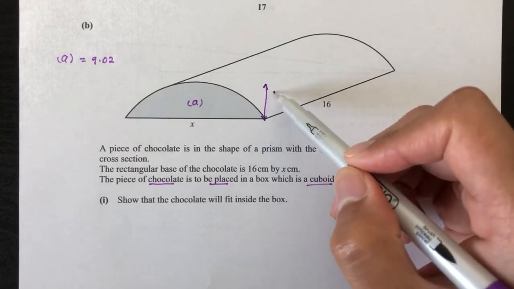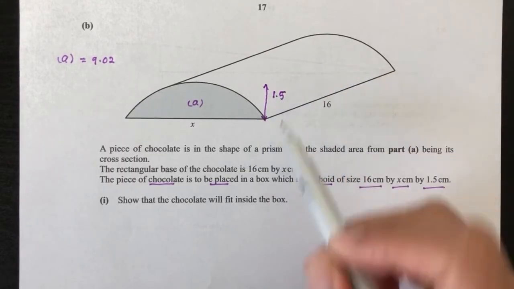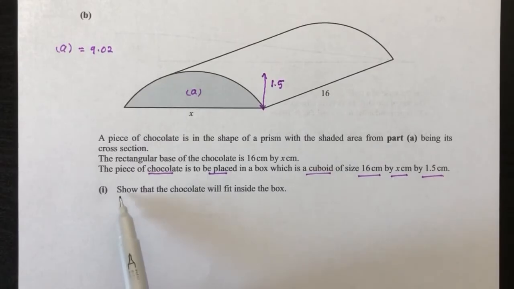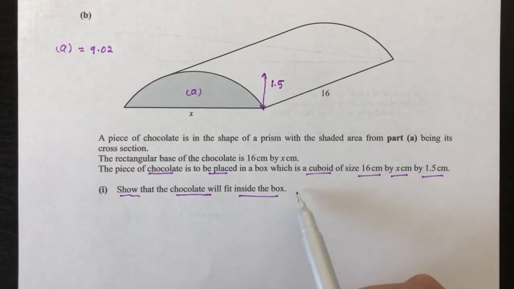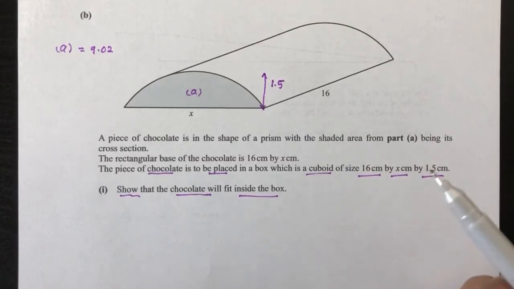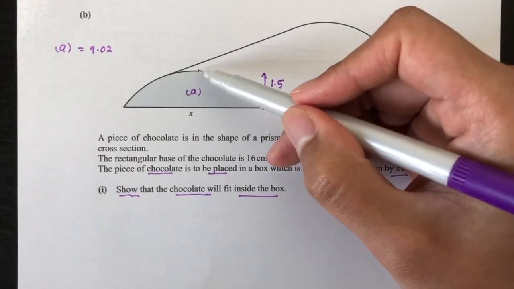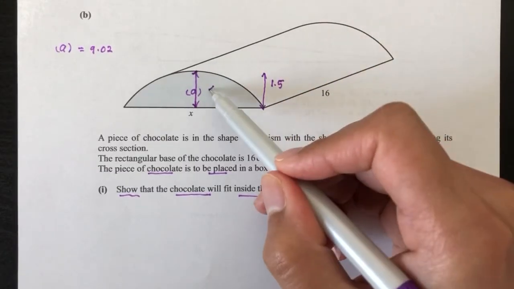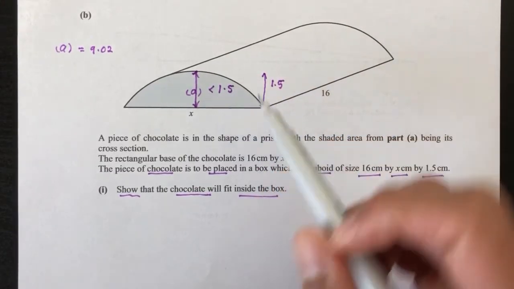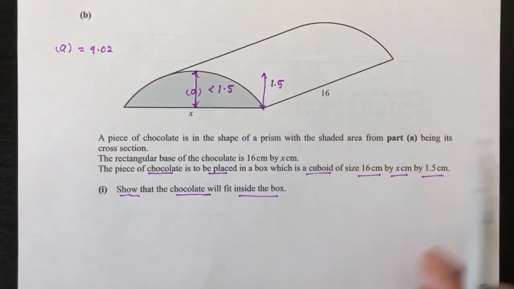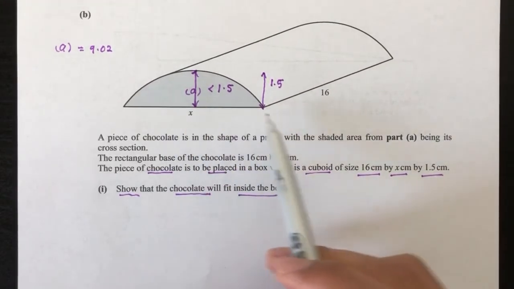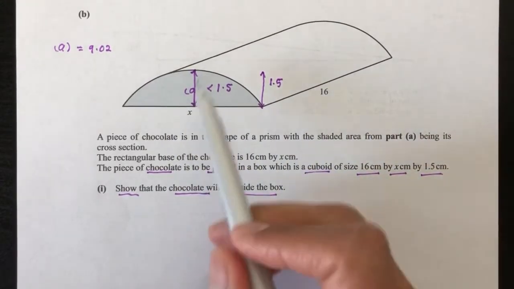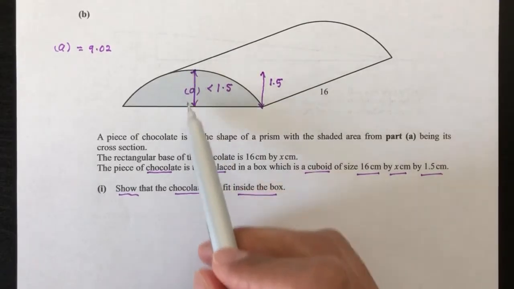We know that the box height will be 1.5. Now the question is, show that the chocolate will fit inside the box. So when will it fit inside the box? It will fit only when this height is less than 1.5. Only then will it fit inside the box, which is of the length this, and 1.5. So let's find the length of this, the height.